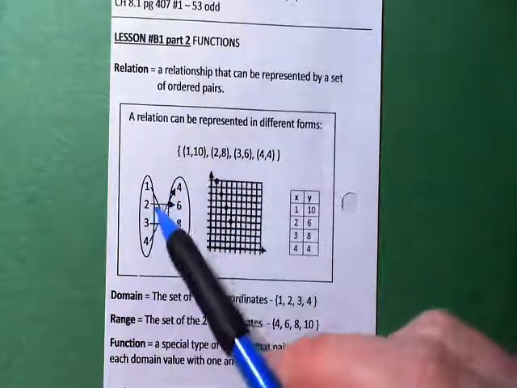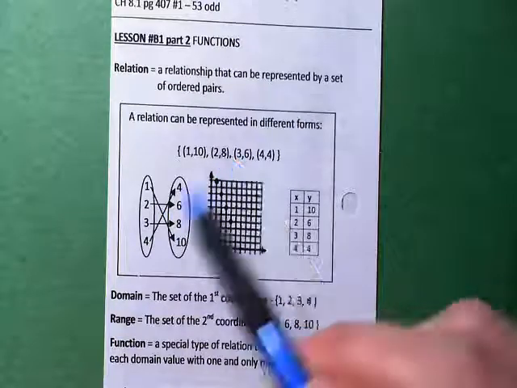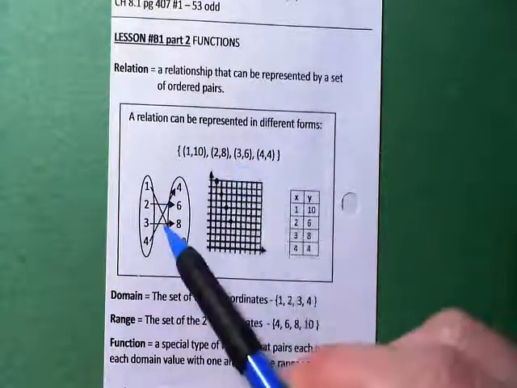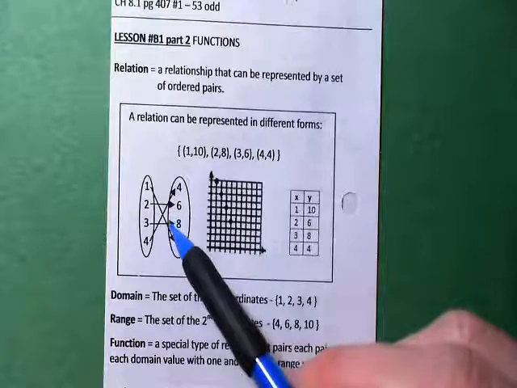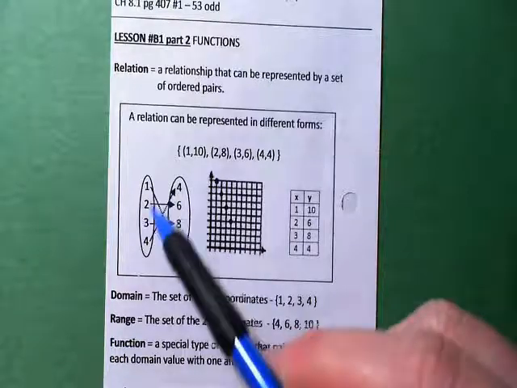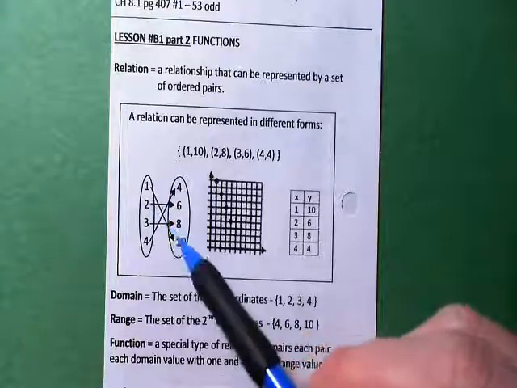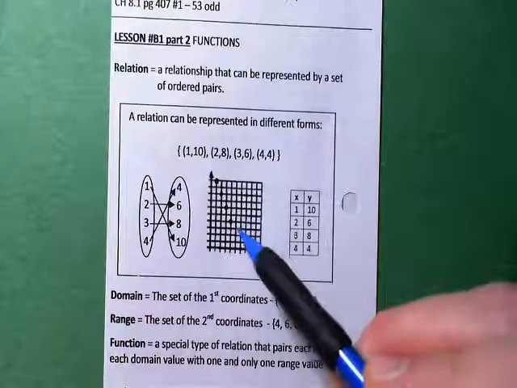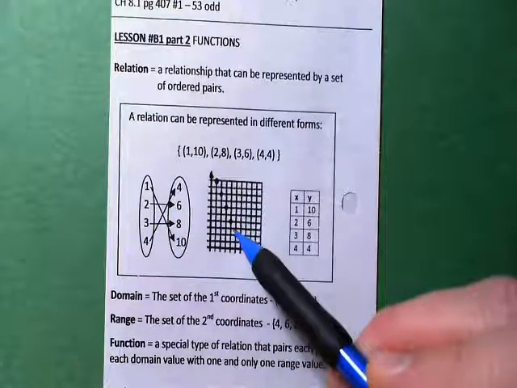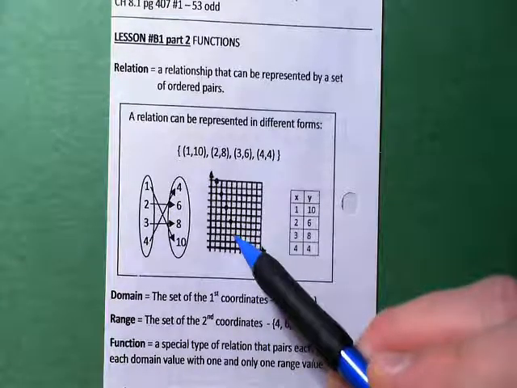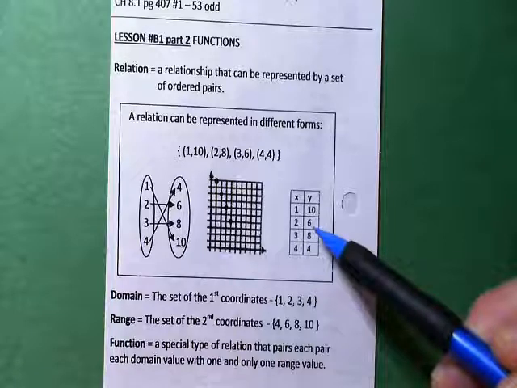I made a little mistake here. I was supposed to connect 2 with 8 and 3 with 6, but this shows that ordered pairs can be represented by diagrams. Also, we can represent the relation using a coordinate plane. We can also represent it using a table.